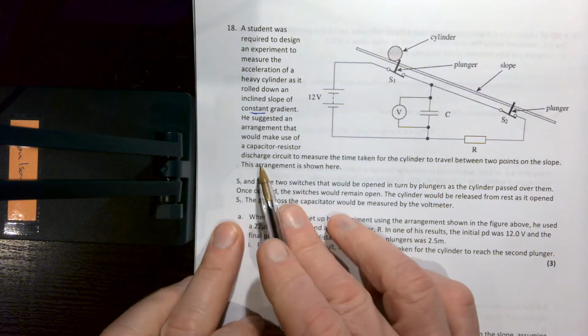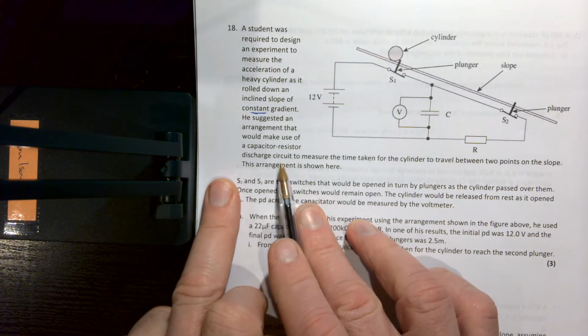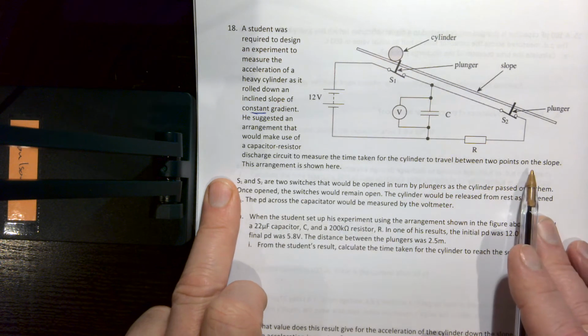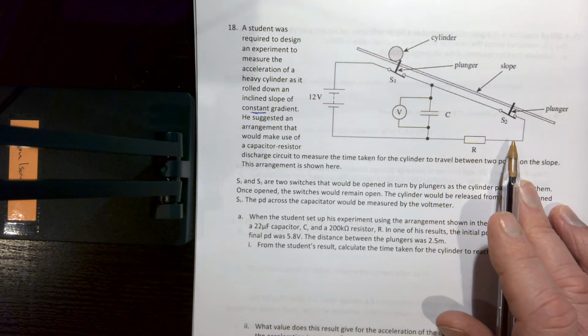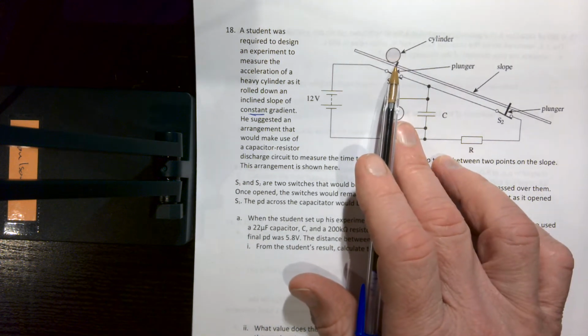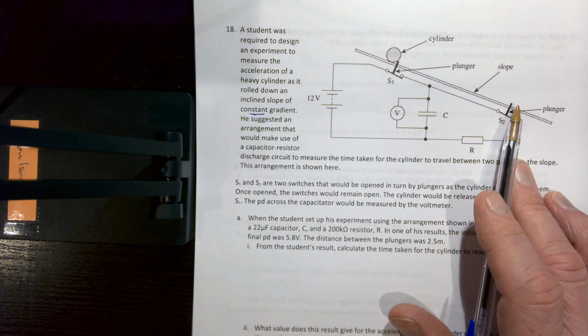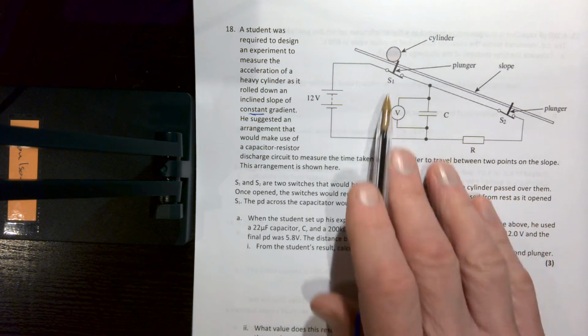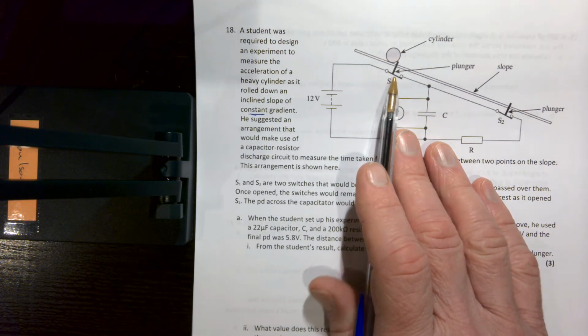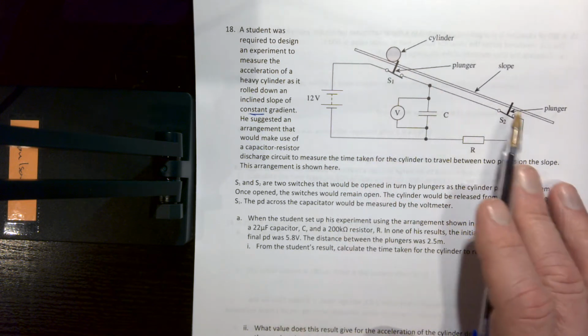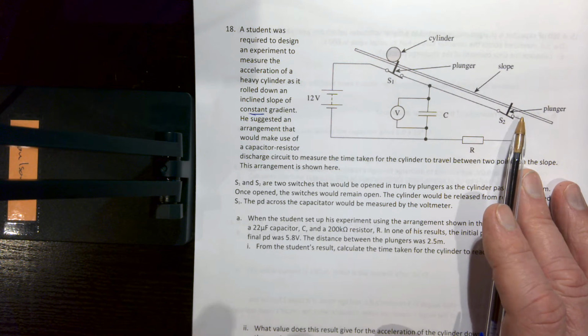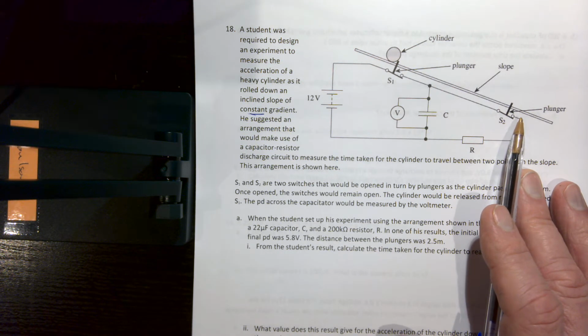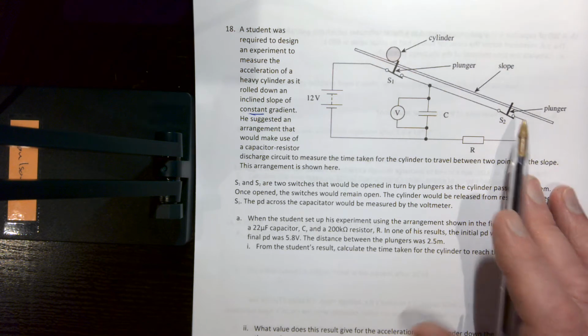Okay, he suggested he could use a capacitor-resistor circuit to measure the distance between 2 points. So things are going to accelerate, it's going to take time to accelerate. We can work out from this circuit the time to get from A to B. From that we'll have to work out acceleration. So there's one of the equations for SUVAT that I think will help.